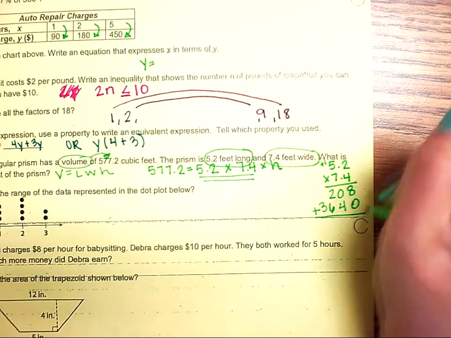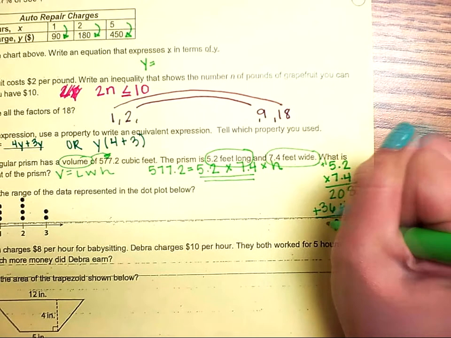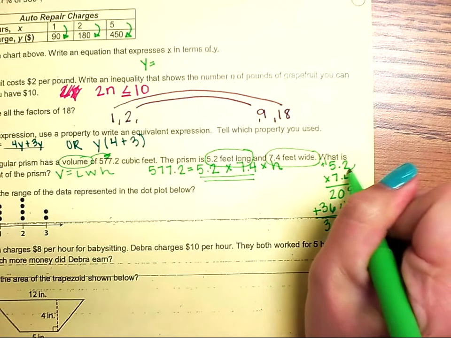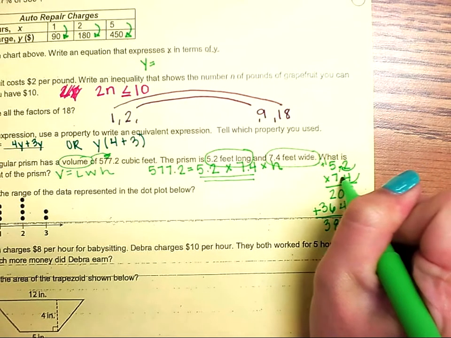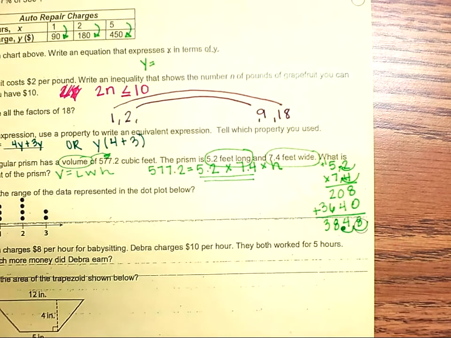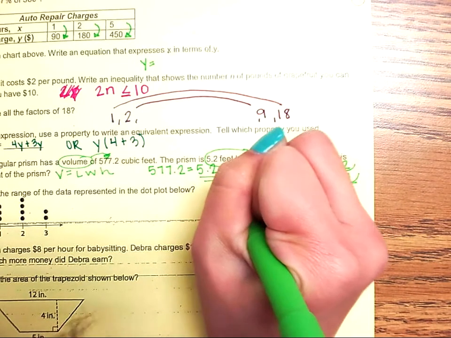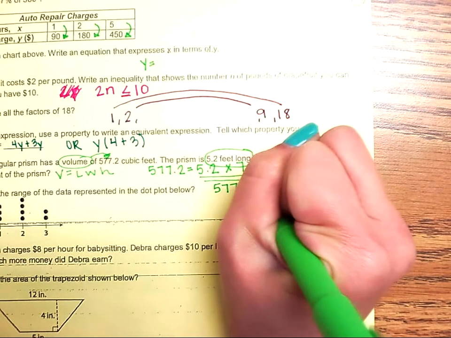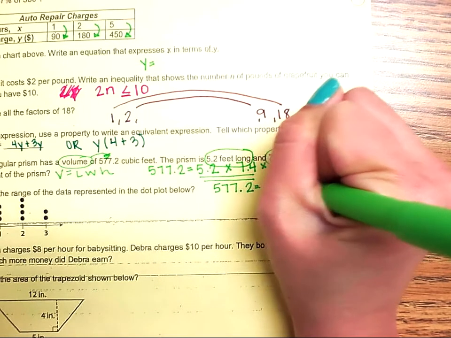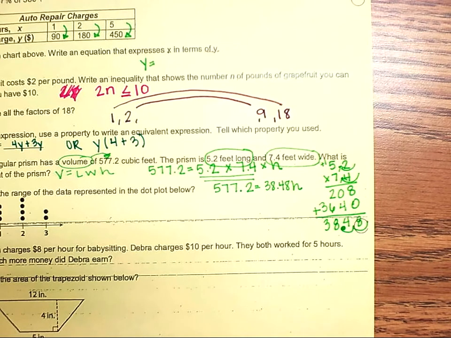Okay, and then we're going to add them. We have 8, 4, 8, and 3. Okay, we moved over a total of 1, 2 decimal places. So 1, 2. Now I have 577.2 equals 38.48H. How do we get H alone?